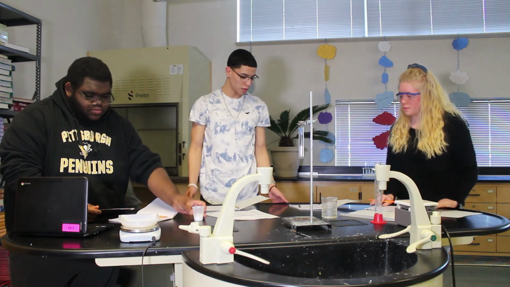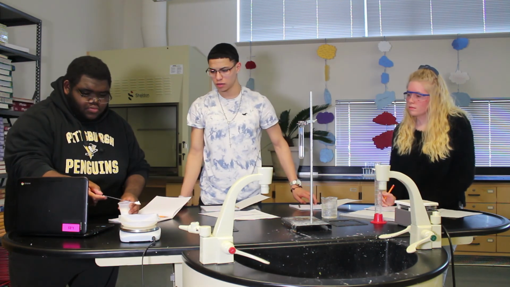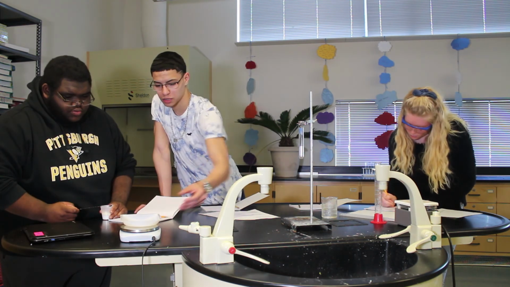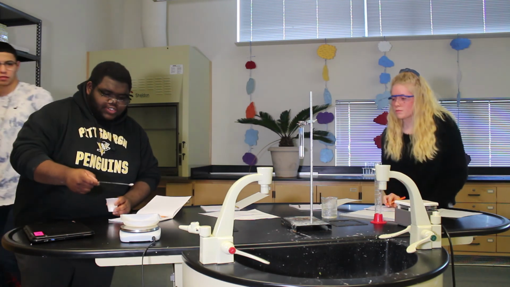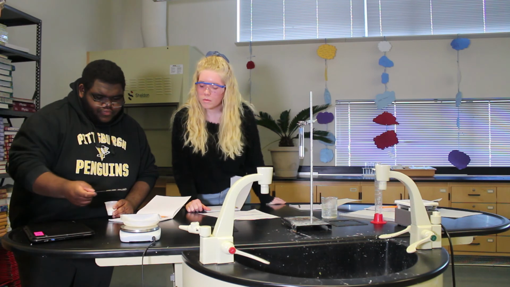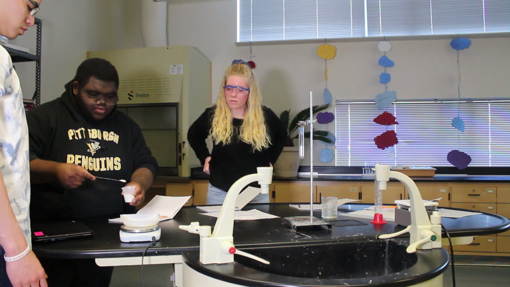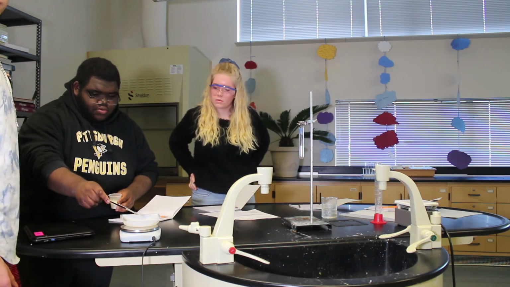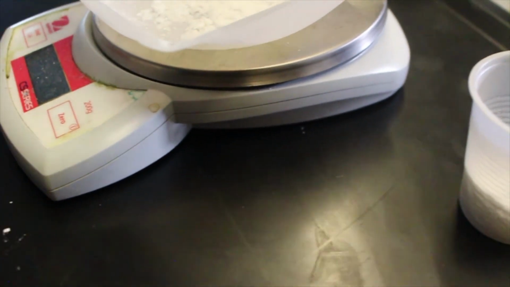Wait, how much are we putting? 100 milliliters of water and then 10. Put another scoop in there. There's no more scoop? Because that wasn't a full scoop, so I think one full scoop is about 1 gram. How's that? That's 1.3 grams. 2.1. Maybe we should just go with like 3, because that is a lot, you're right. Yeah. That's 2.8.